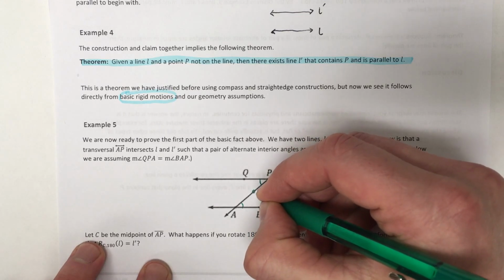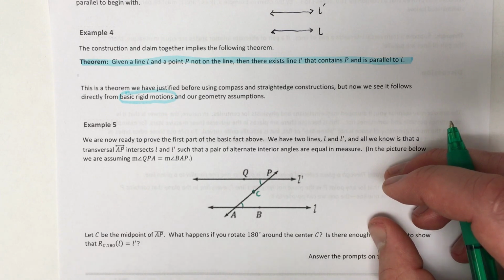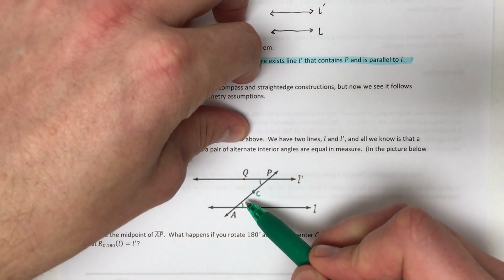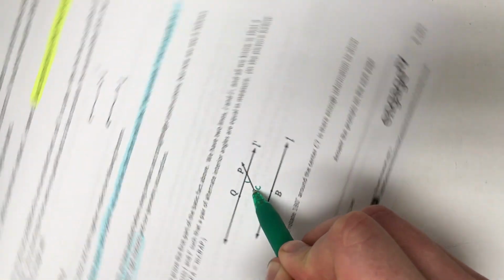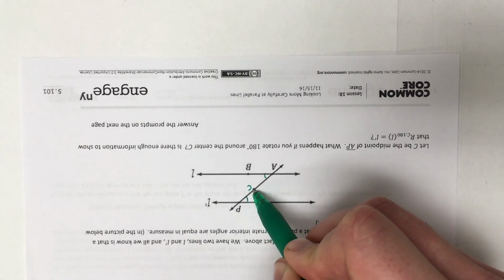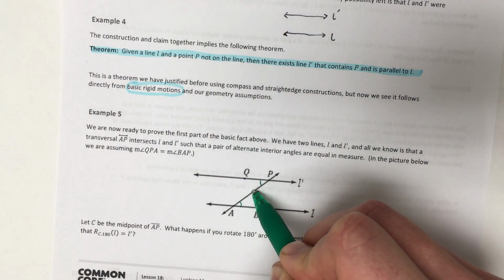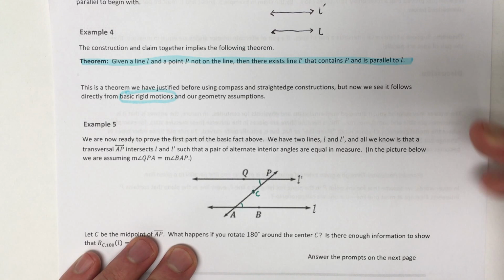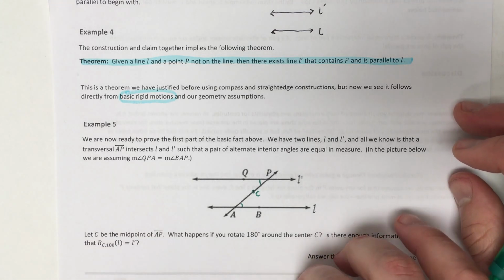You constructed that before, so you've got to go back to your construction and look at it. What happens if you rotate it 180 degrees about the center C? Is there enough information to show that the image of L is L prime? In essence, they're just asking you to rotate this and make sure. The answers on the following page are the prompts that will help you go through this proof.